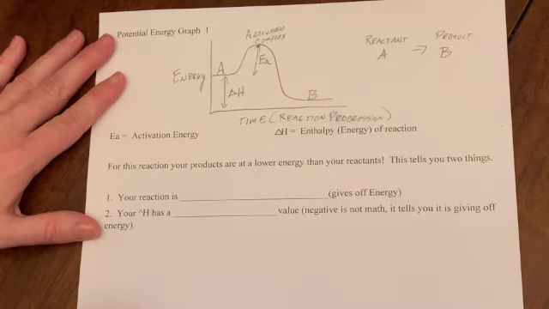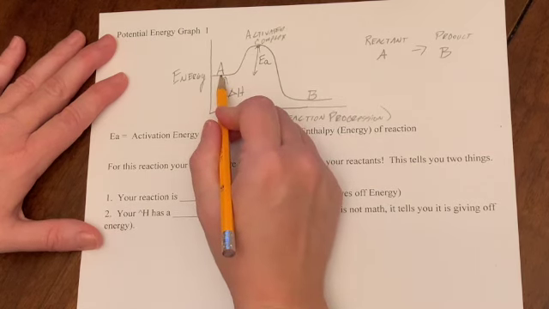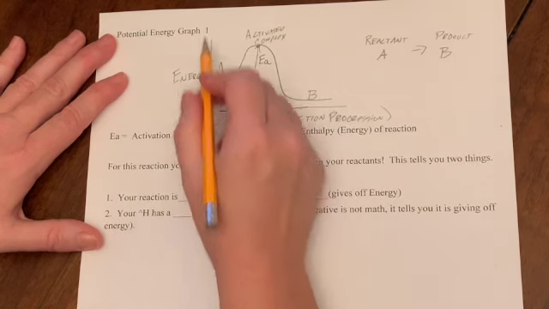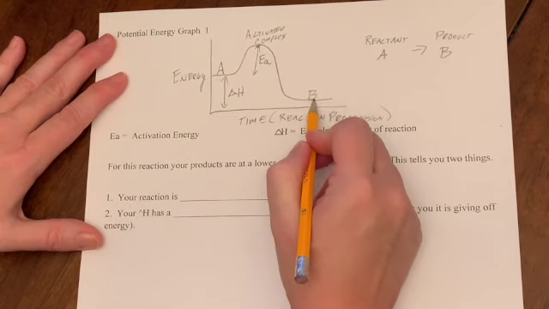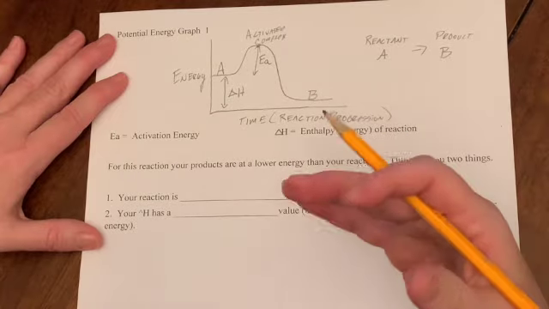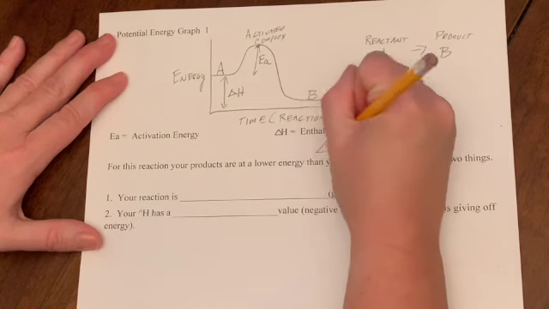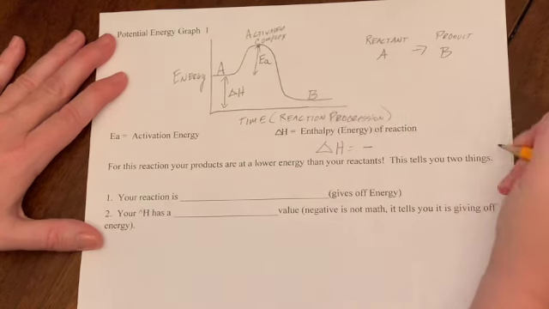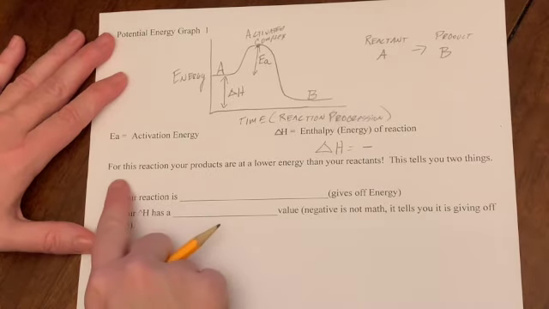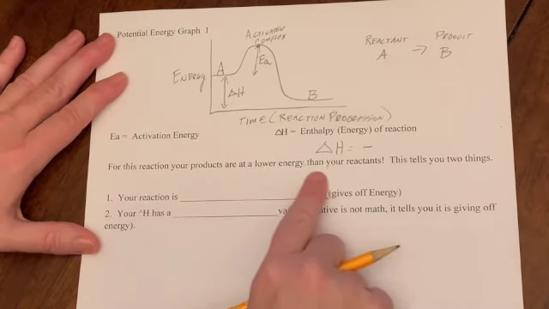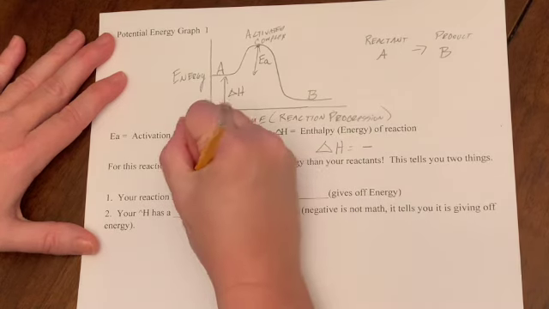Now, here's an important part. If you notice, your y-axis is your energy, and your reactants started at a higher energy than your products. So we gave off energy here, which would mean that our delta H gets a negative value. So let's take a look at this again. For this reaction, your products are at a lower energy than your reactants. This tells you two things. Your reaction is what we call exothermic.